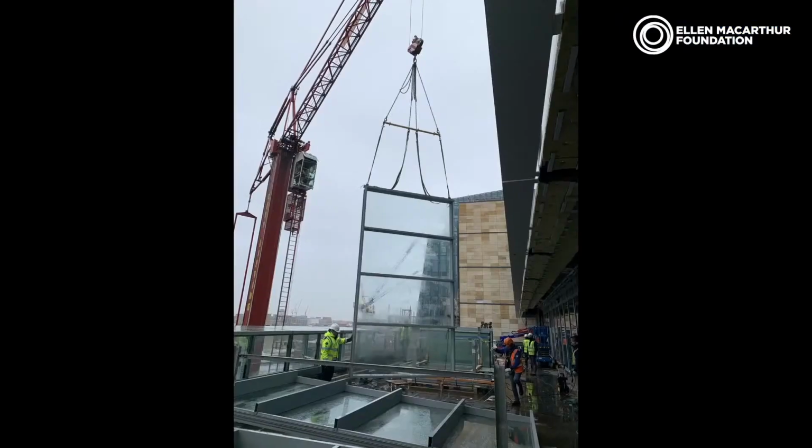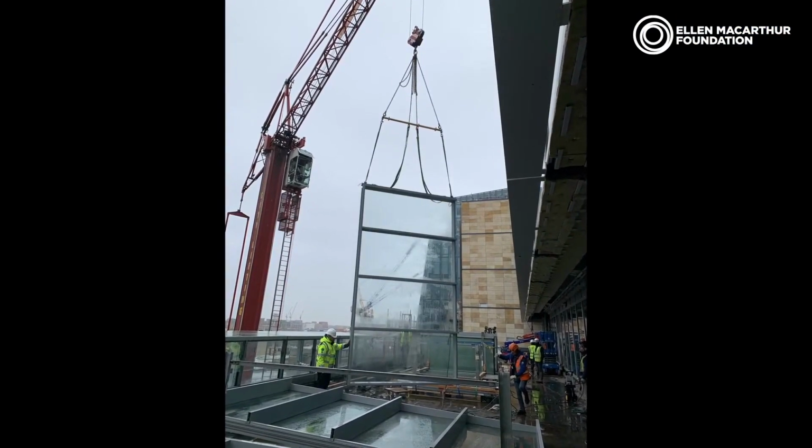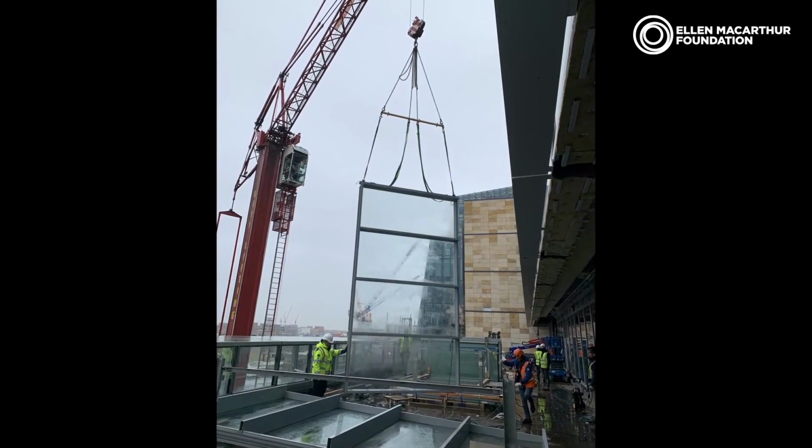Sure. So 11% of global carbon emissions is attributed to the carbon which is embodied in the materials that we use. So in designing for deconstruction, we are potentially opening up a stock of materials that can be reclaimed at the end of life and reused in new buildings, which in turn reduces the carbon emissions associated with new buildings.